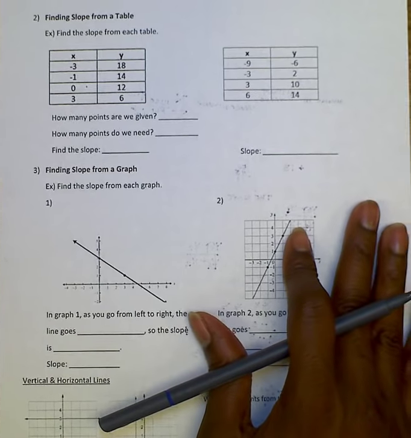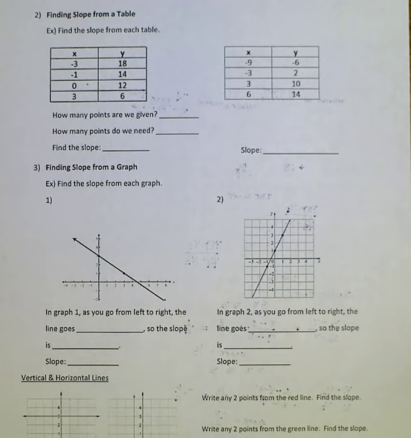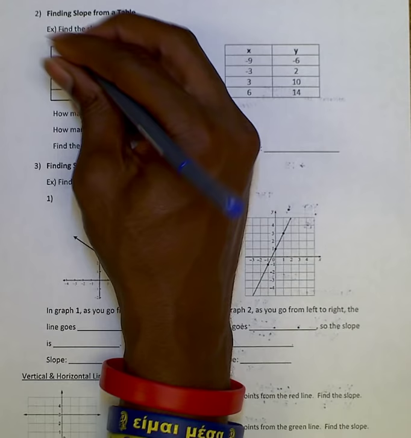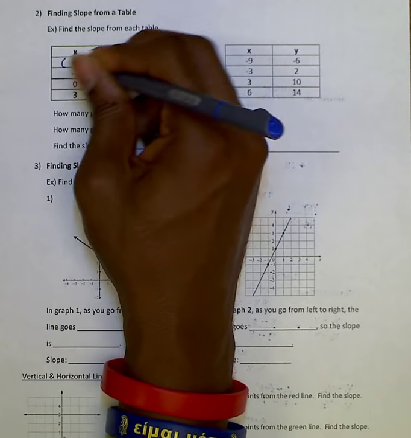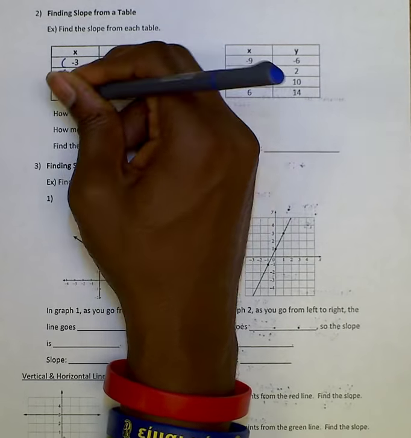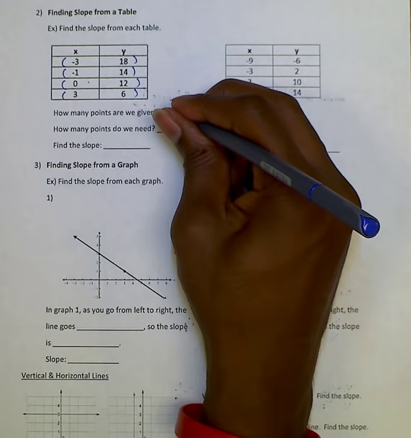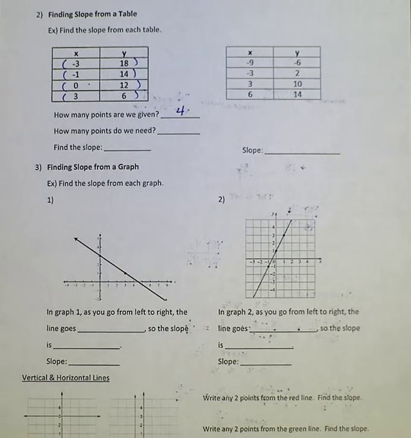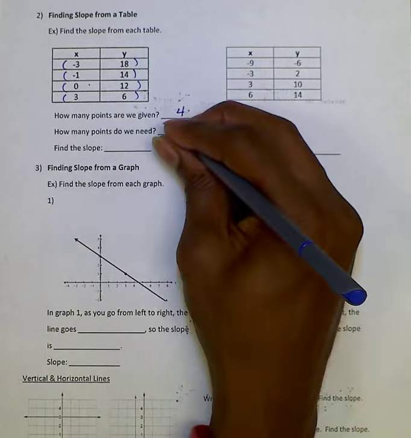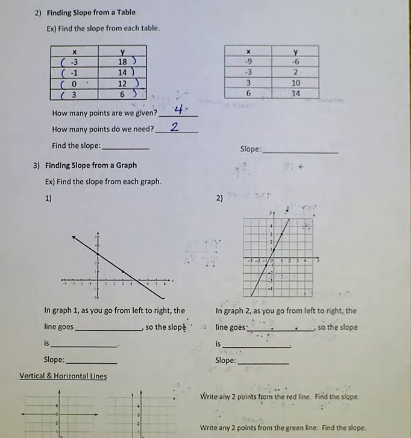Okay, so all that a table does for us, notice we're given this table here: negative 3, 18; negative 1, 14; 0, 12; 3, 6. What this table does for us is it gives us 1, 2, 3, 4 points. So it gives us 4 points, but how many points do we need? 2. We only need 2 points. So which 2 points do we choose?